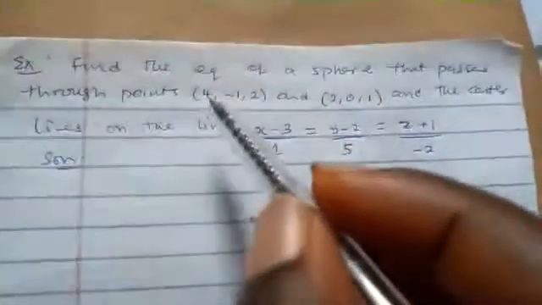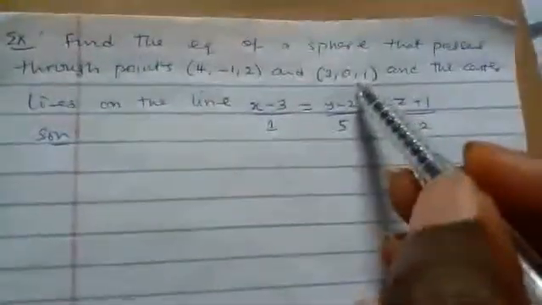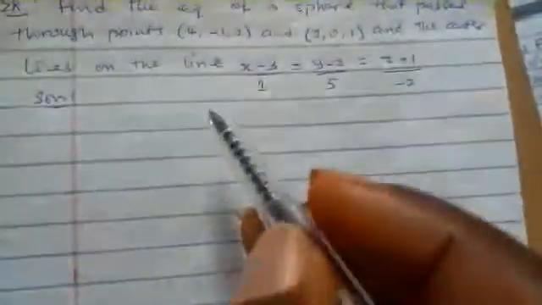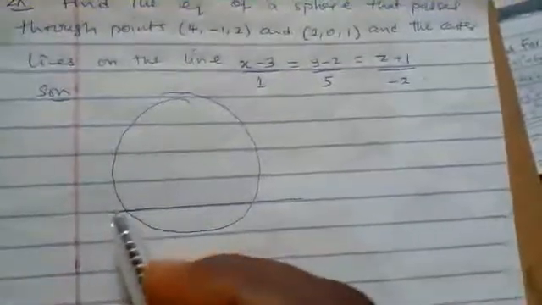So we have another example here. Find the equation of a sphere that passes through these 2 points, and the center lies on this straight line. Now, before we do that, we need to draw it for better understanding. Let's say this is the point we are talking about. This is a line.